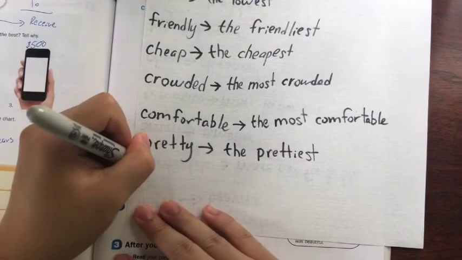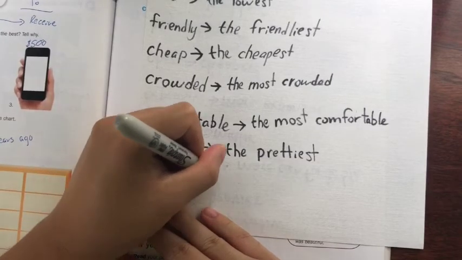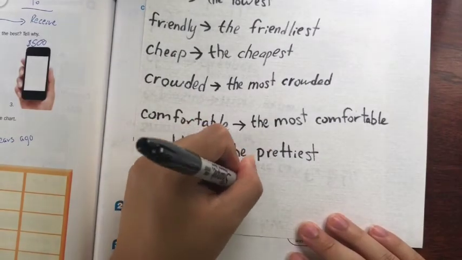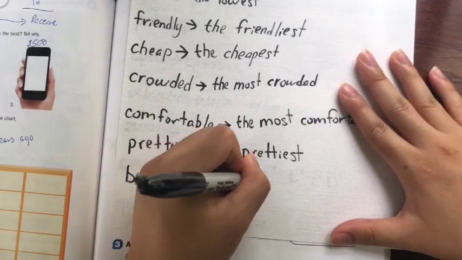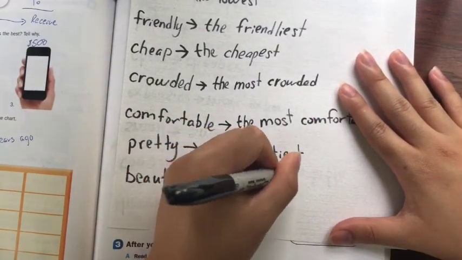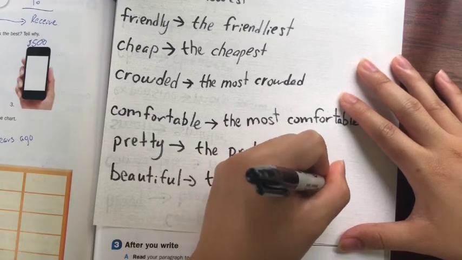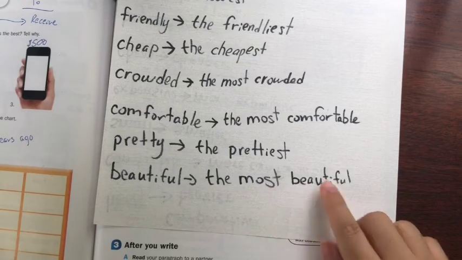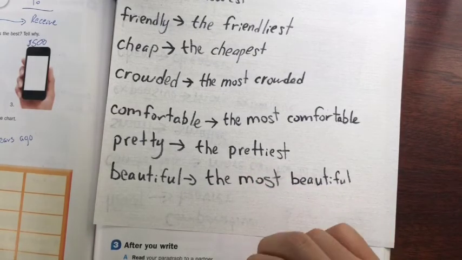Or beautiful. Because "beautiful" has 3 syllables, we say the most beautiful. Maybe she chose the necklace because it's the most beautiful or the prettiest necklace.